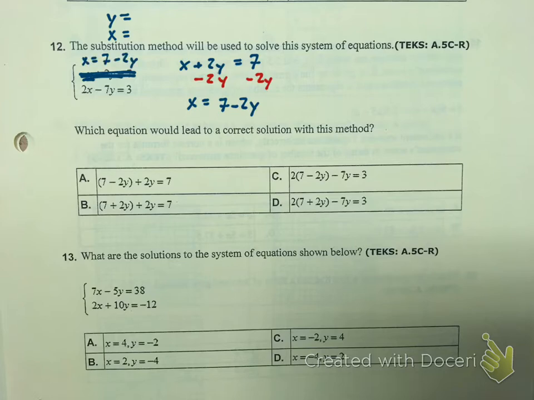And so now we can solve it using substitution. So if we did solve it, we're going to take this 7 minus 2y, and that goes where my x is in the bottom equation. So look at your answer choices and think about what it would look like when we substitute that in there.